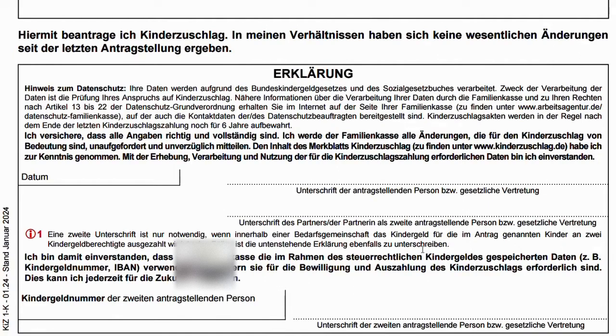In this declaration, your spouse or your partner agrees that the Familien Casa may use the data about her or him, for example, her child benefit number or her bank account details, in case these data or information are necessary for the approval and payment of the child allowance to her. And he or she has the right to revoke this at any time in the future.